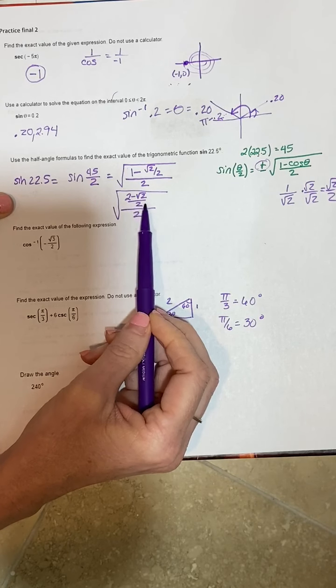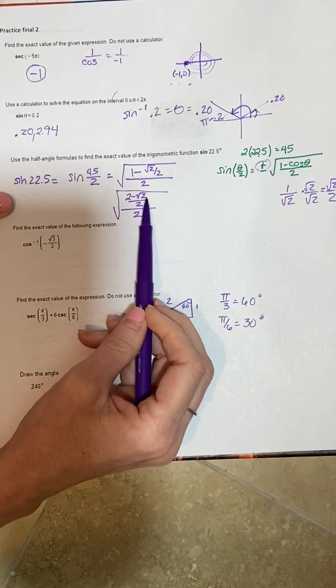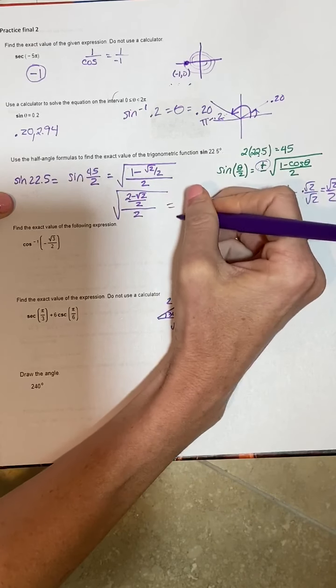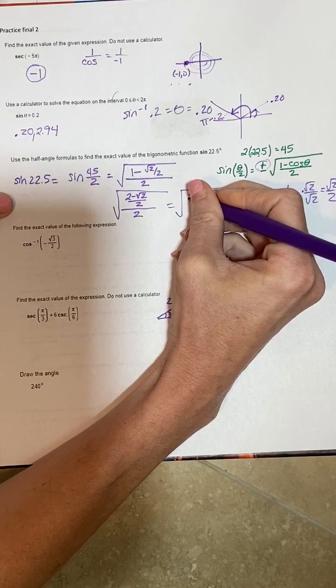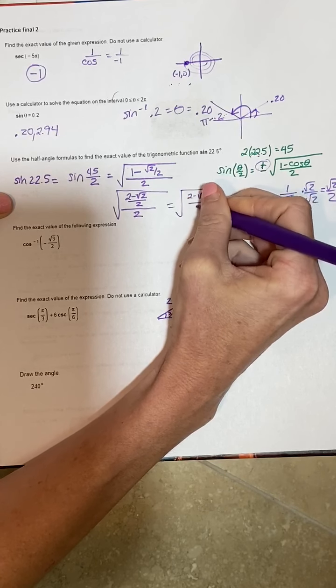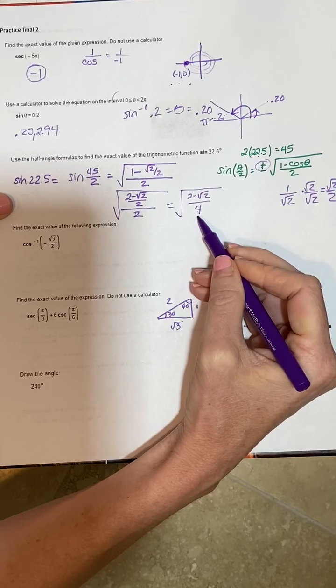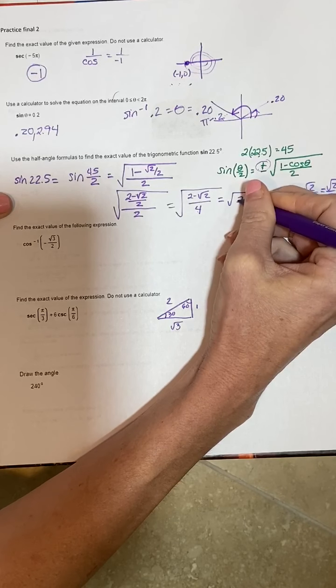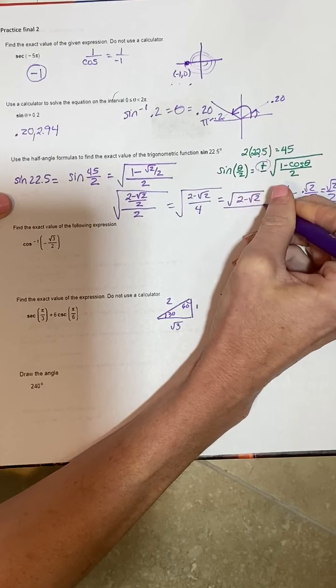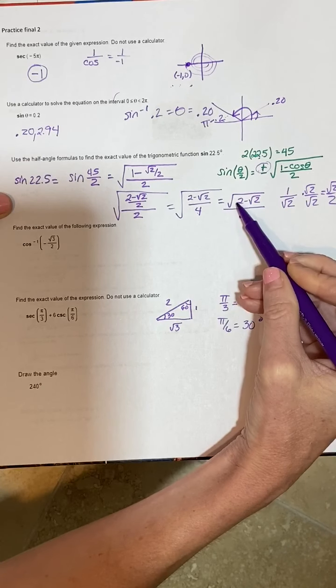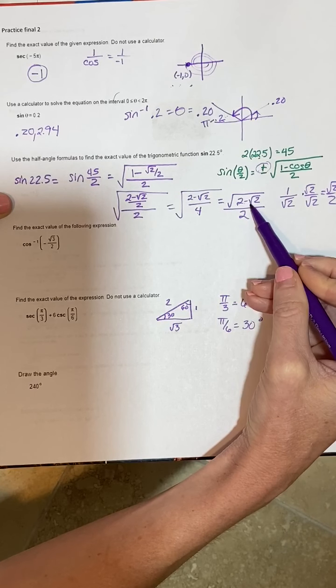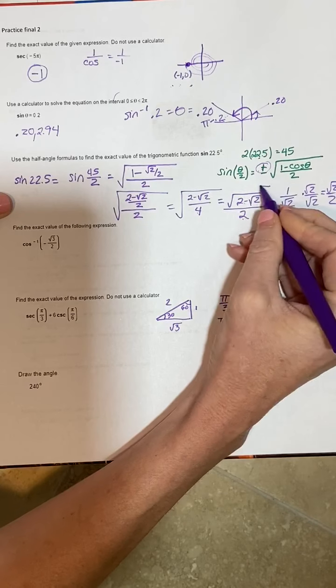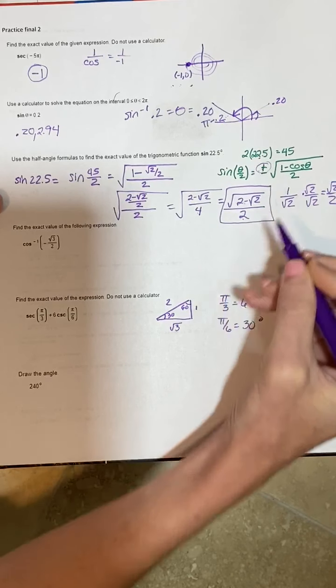Then, now I need to combine my fractions. So if I divide by 2, it's the same as multiplying by 1/2. I get 2 minus the square root of 2 over 4. I can take the square root of 4, and they want you to take the square root of 4 because they will tell you this is not complete. So it's the square root of 2 minus the square root of 2 all over 2.